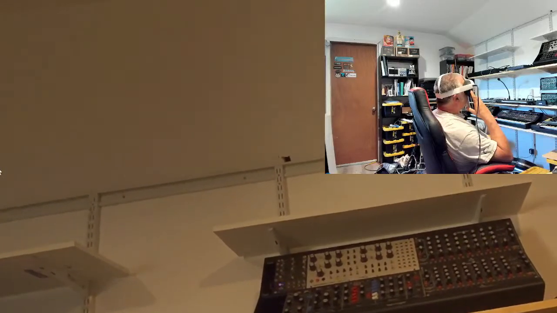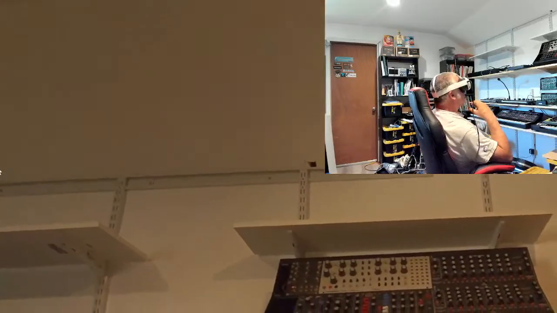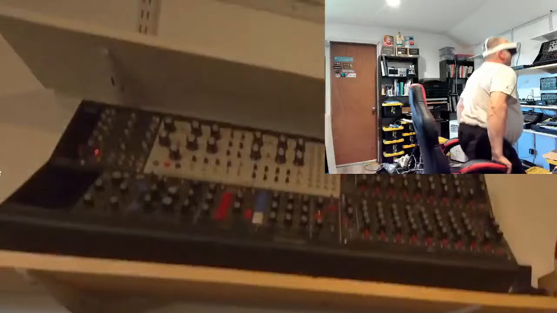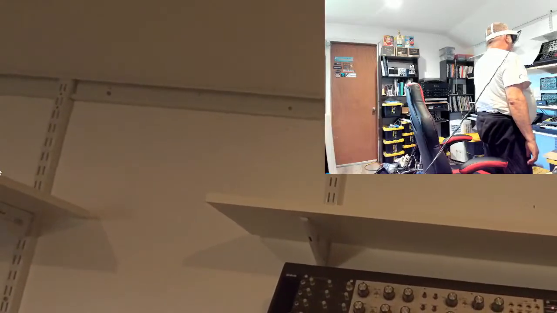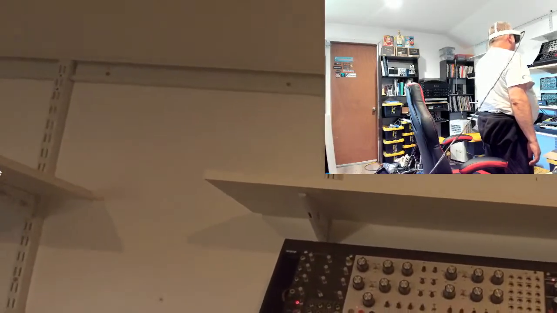My Behringer rack has multiple sequencers, which are not running at the moment, plus the Subharmonicon and other things.